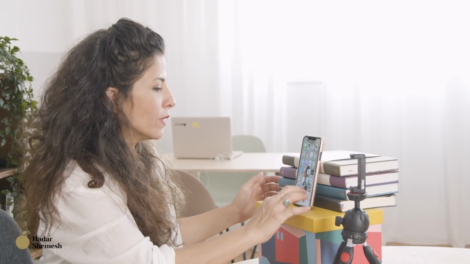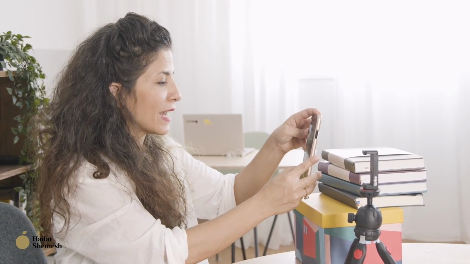Now, if you want to make longer form videos, then I recommend using either a tripod or just creating a setup where you can place your phone and you won't have to hold it the entire time. So let's see how it looks. Let's first start with this. Let's say you don't have a tripod just yet and you want to make videos. What you want to take into consideration is that it's going to be at your eye level.